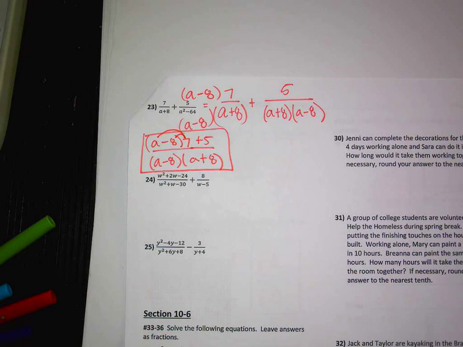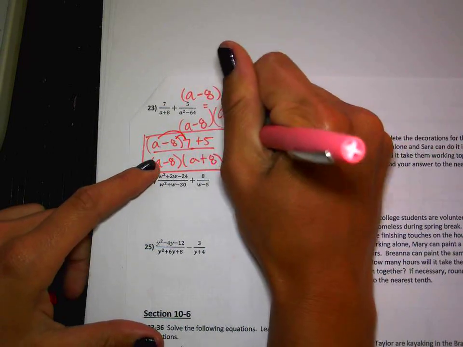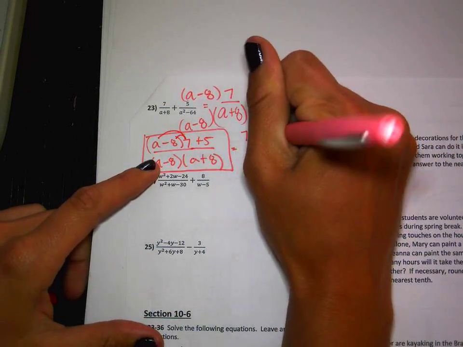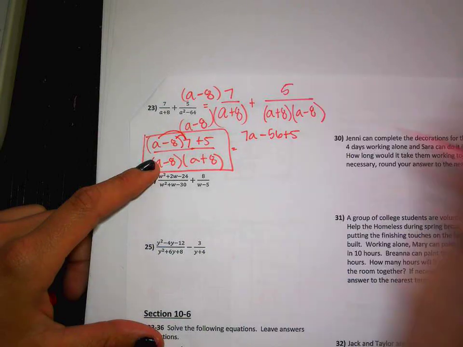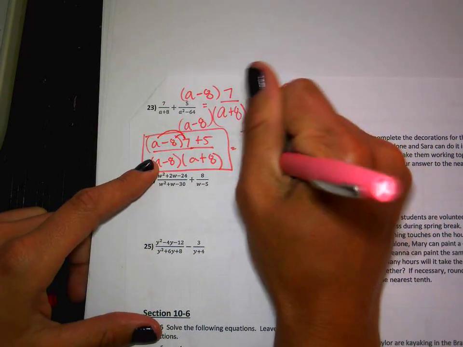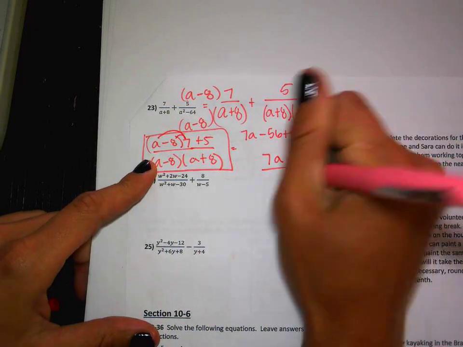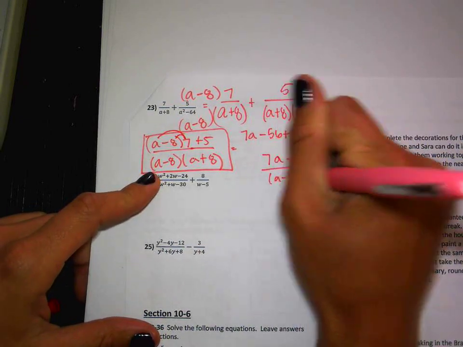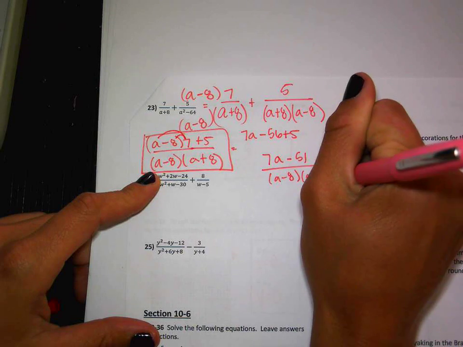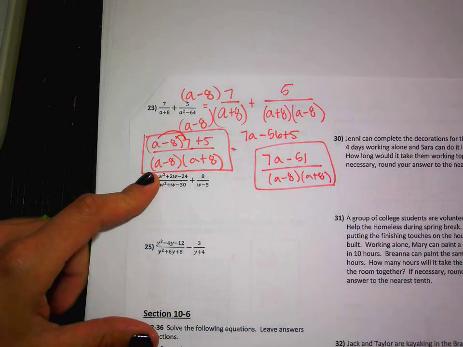We're just going to multiply the 7 out. So you get 7a minus 56 plus 5. And 56 plus 5 is just 51. So 7a minus 51 over a minus 8, a plus 8, is what you're going to see later on.